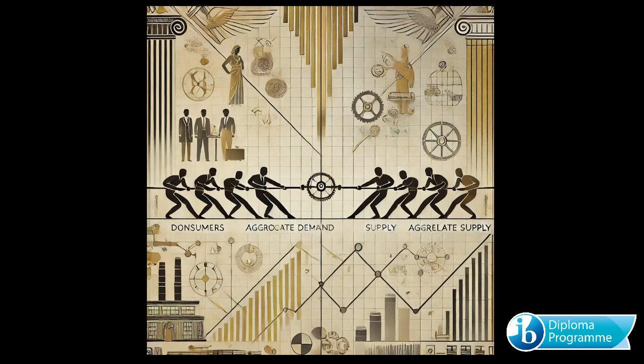nations. Aggregate demand, or AD, is the total spending on goods and services within an economy. Imagine a grand marketplace where consumers, businesses, the government, and foreign buyers converge. Every purchase they make, from a morning coffee to a government-funded highway, adds to aggregate demand. But this demand is dynamic, shifting with changes in income, interest rates, or global conditions.